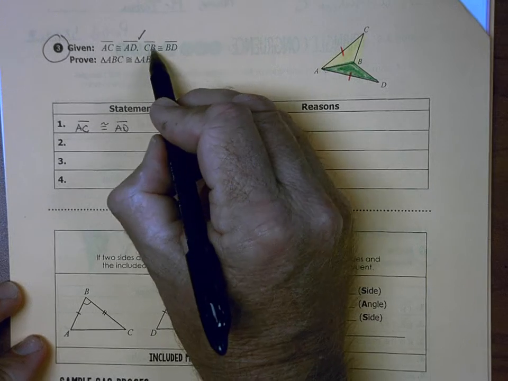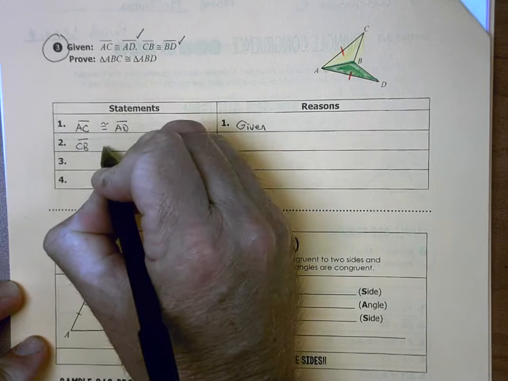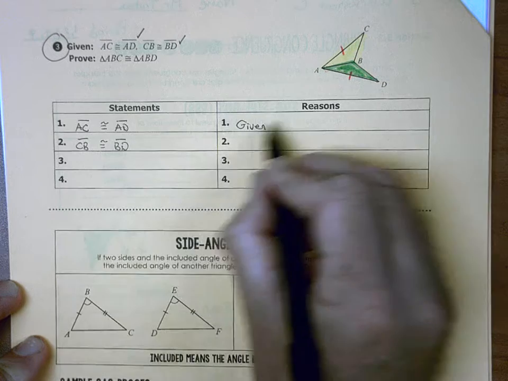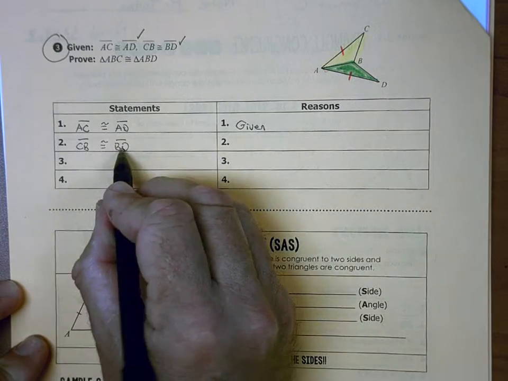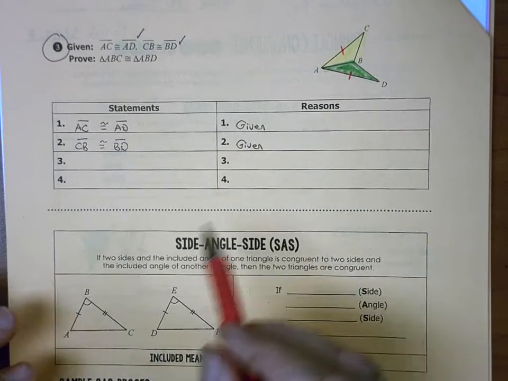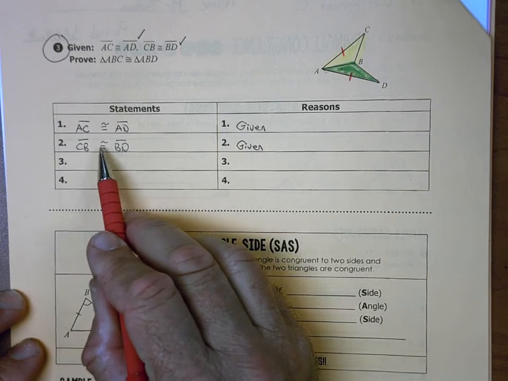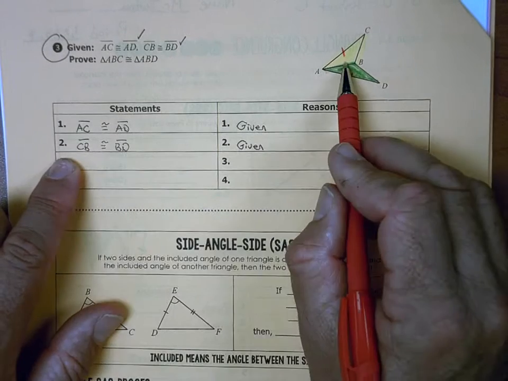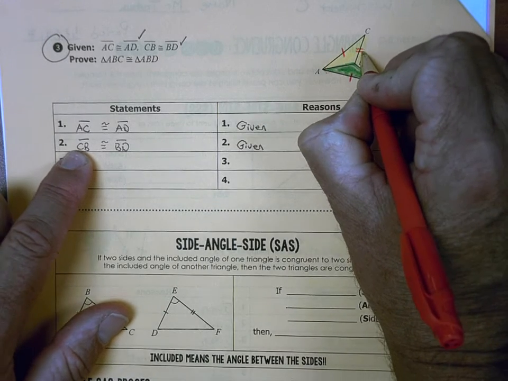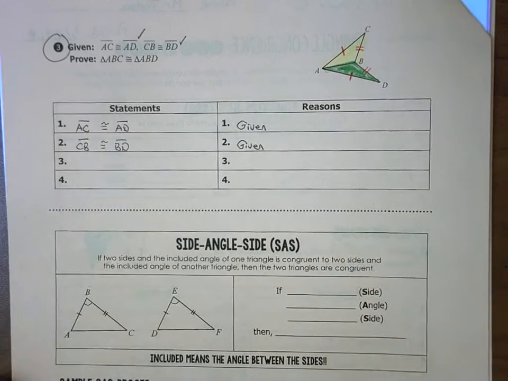Okay, and then I have a second given. I'm going to write this second given, C to B is congruent to B to D, as my second statement. Once again, what's my reason for that statement? Well, that was also given to me. Now, since I've written that C to B is congruent to B to D, I need to go to my diagram and mark that. So for line segment C to B, I'm going to put 2 tick marks there. It's congruent to line segment B to D, so I'm going to put 2 tick marks right there.